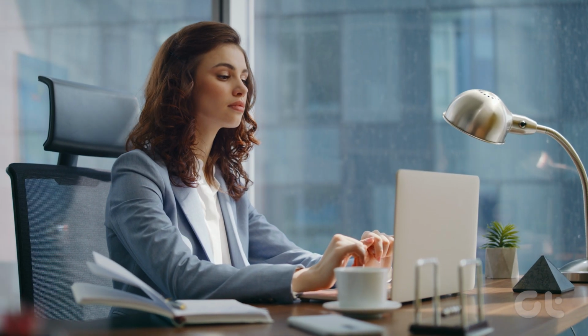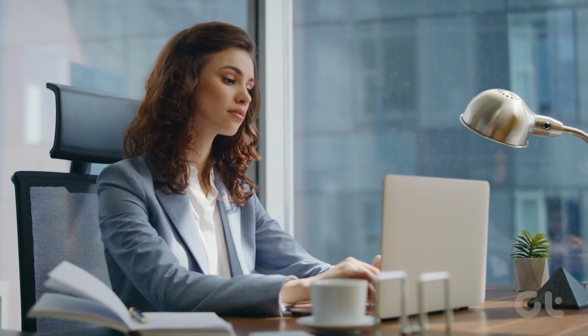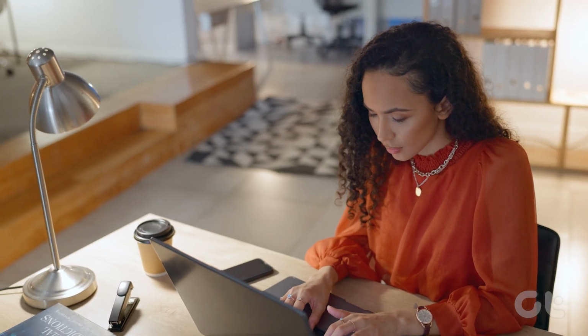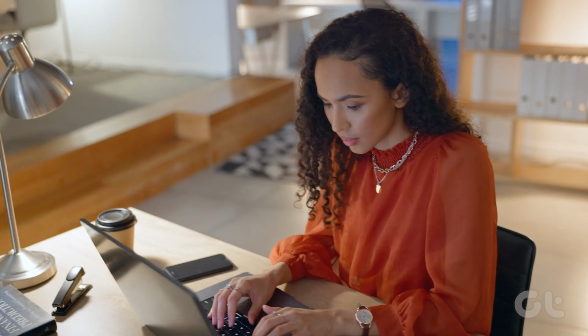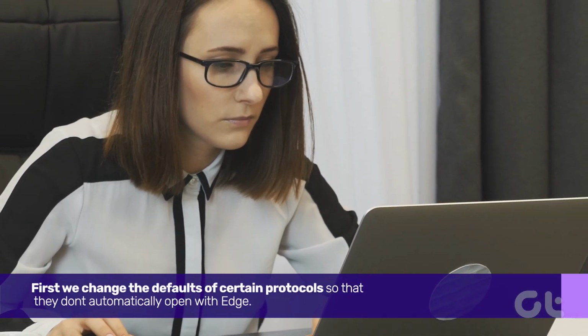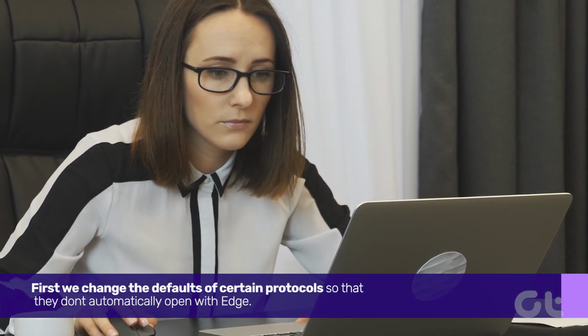In this video, we'll show you some methods to stop Microsoft Edge from automatically opening links on Windows. Yes, no more unwanted Edge pop-ups. Take back control. First, we change the defaults of certain protocols so that they don't automatically open with Edge.